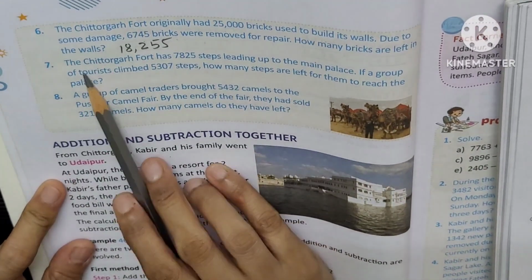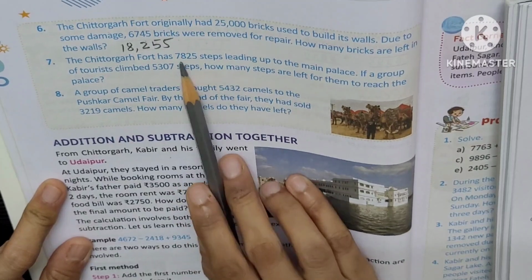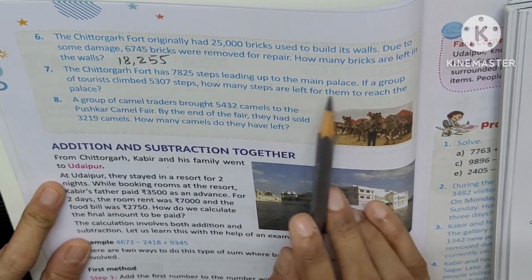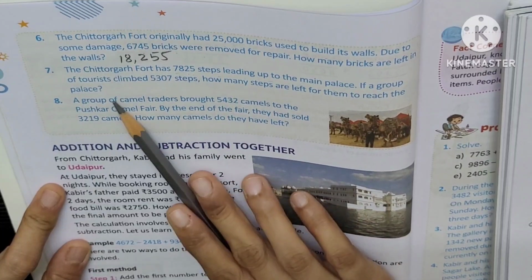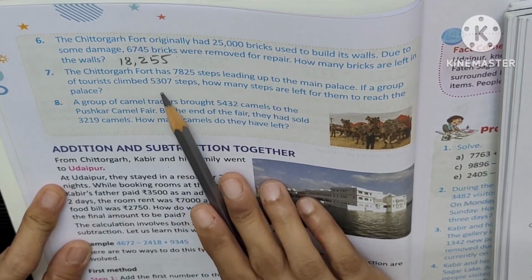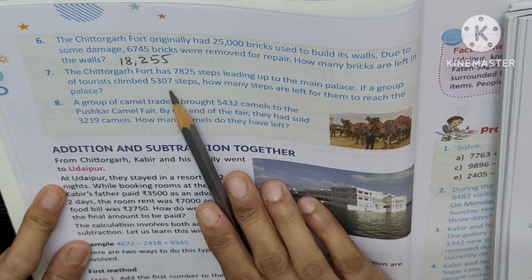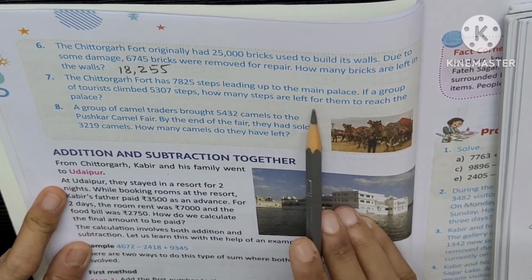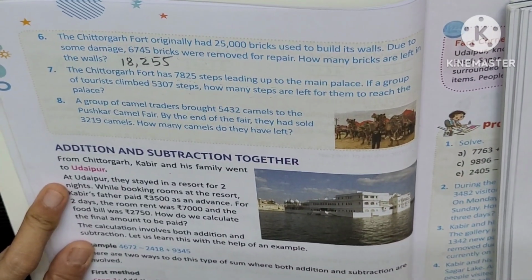Next, the Chittorgarh Fort has 7,825 steps leading up to the main palace. If a group of tourists climbed 5,307 steps, how many steps are left for them to reach the palace?